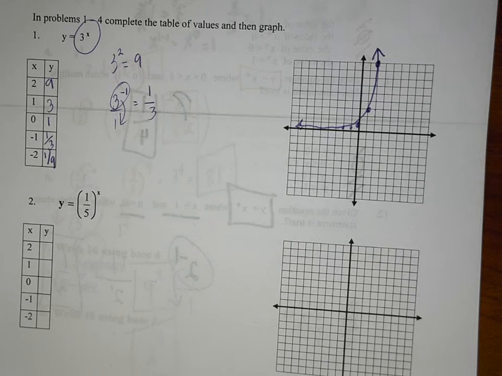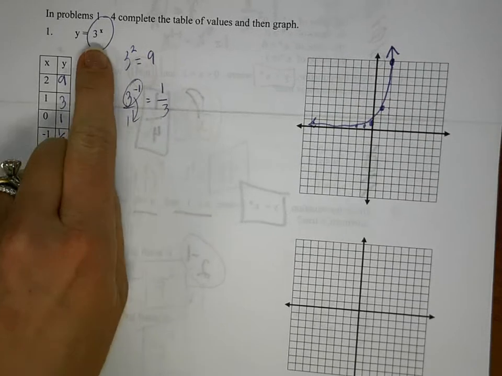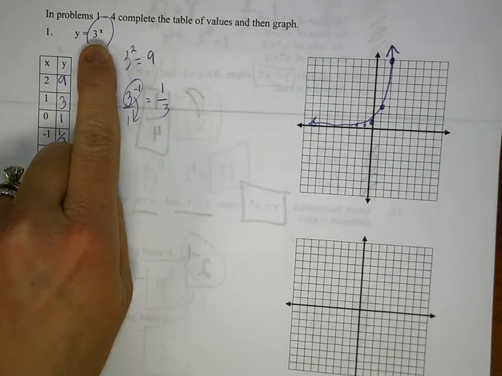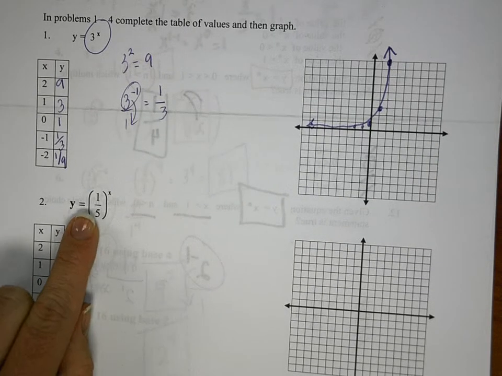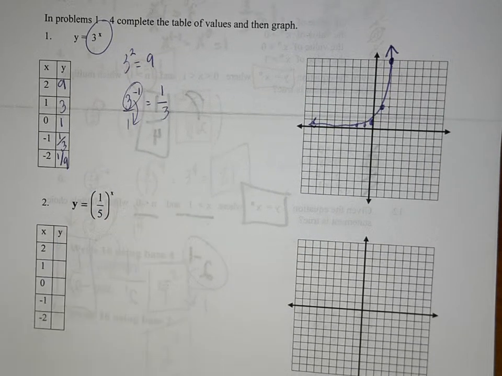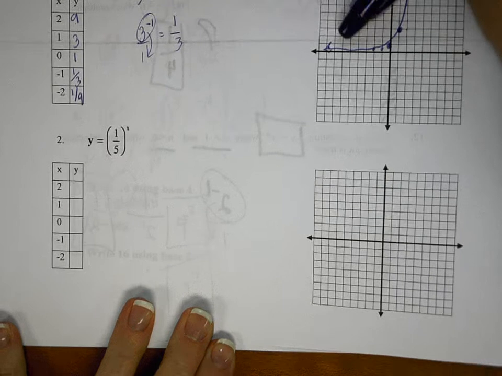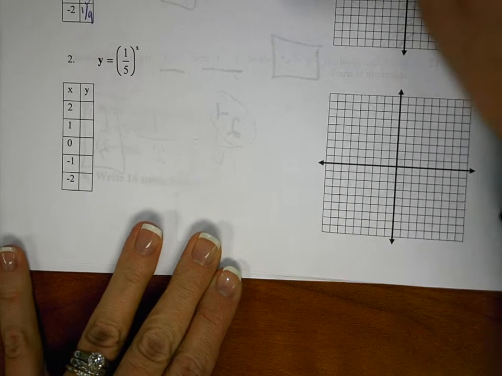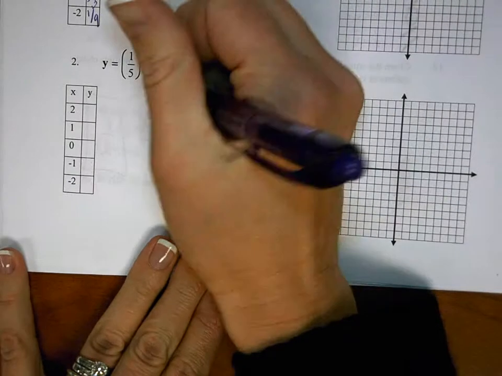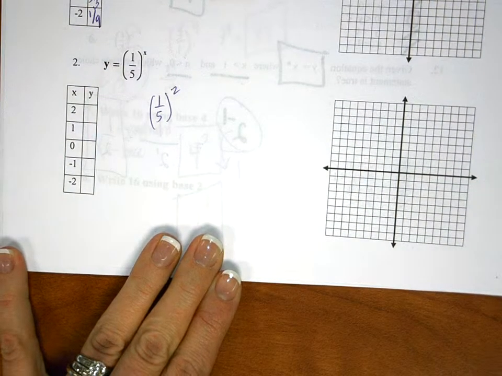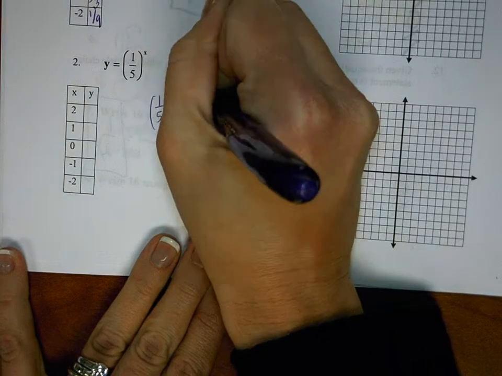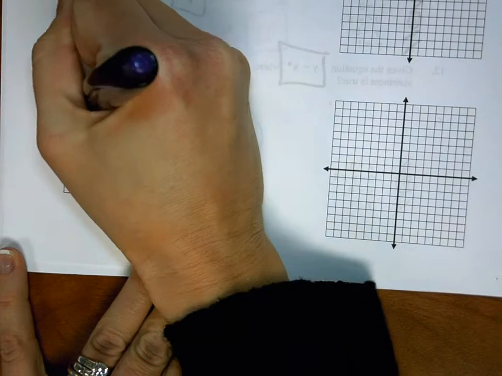Okay, so basically this is a graph when you have a whole number to a variable in your exponent. Now let's see what happens with the graph when you have a fraction to an exponent. We're going to do the same thing with the numbers that we plug in. So if I have 1/5 to the second power, what do I get? 1/25. Good.